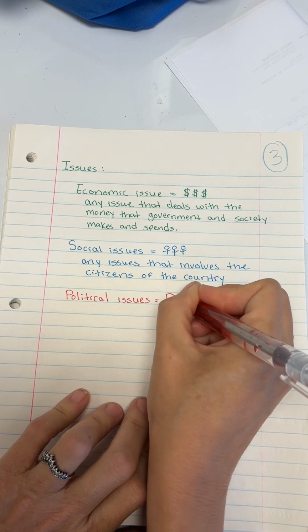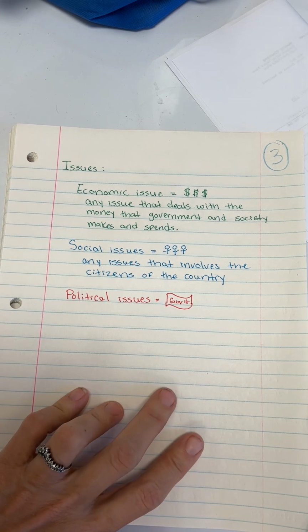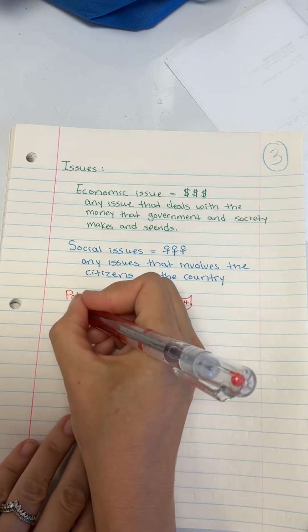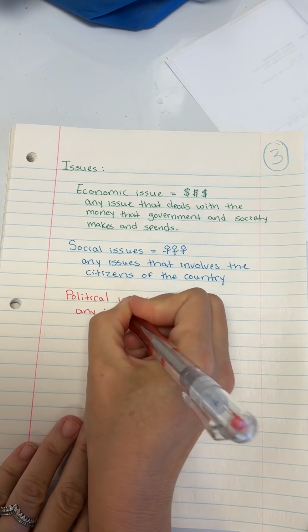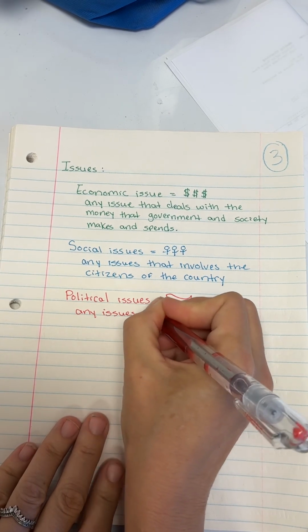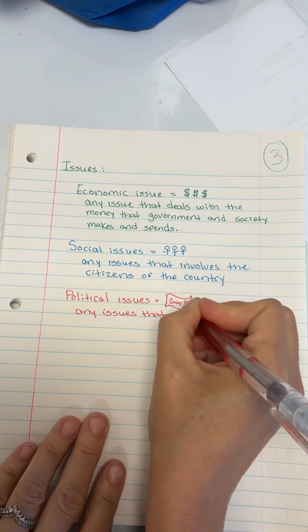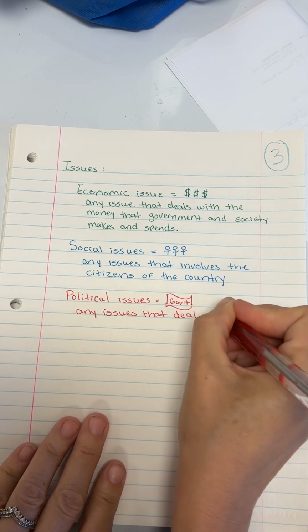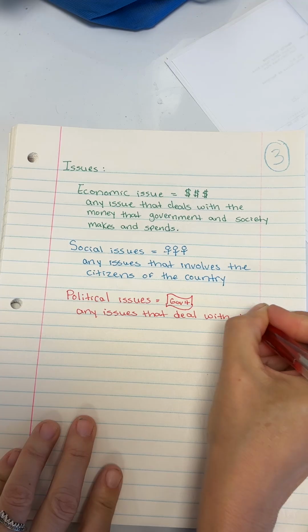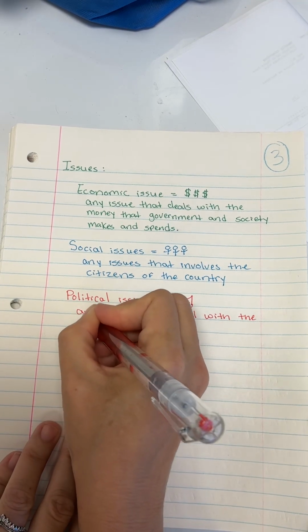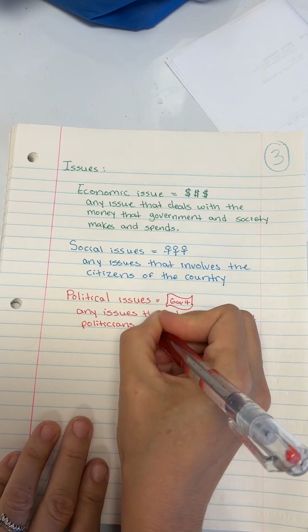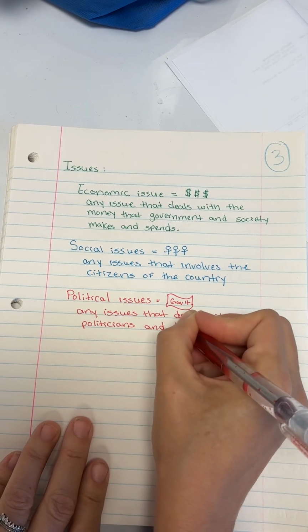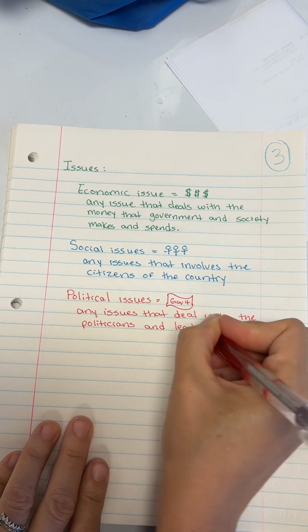So that is our symbol that we use in our reading. And this is any issues that deal with the politicians and leaders of the country.